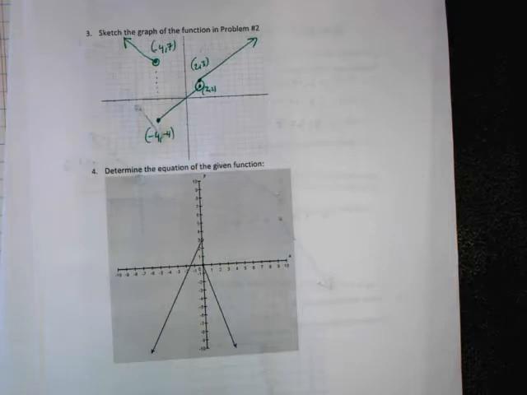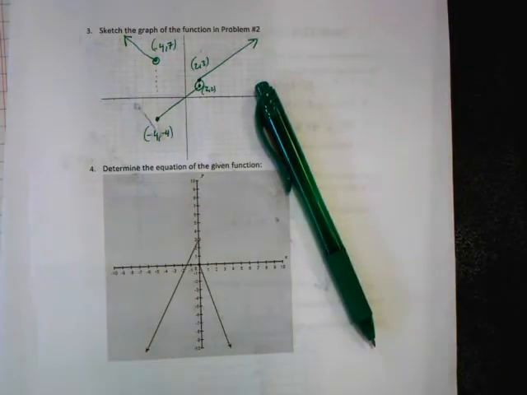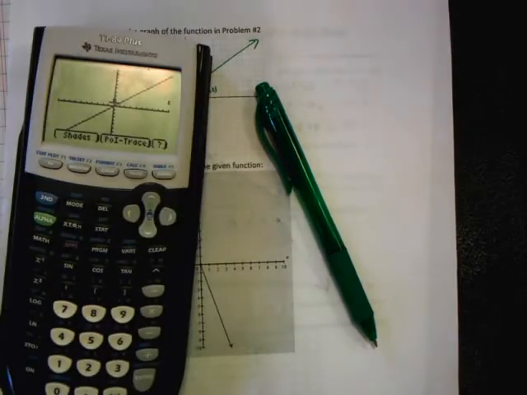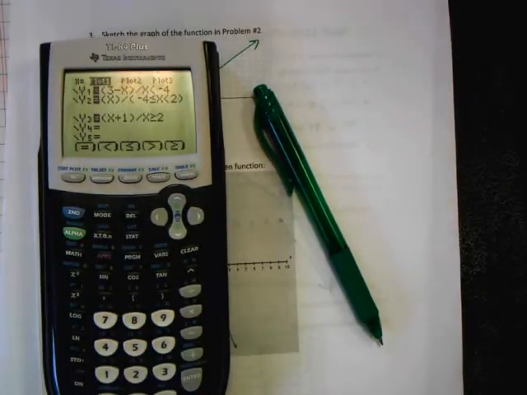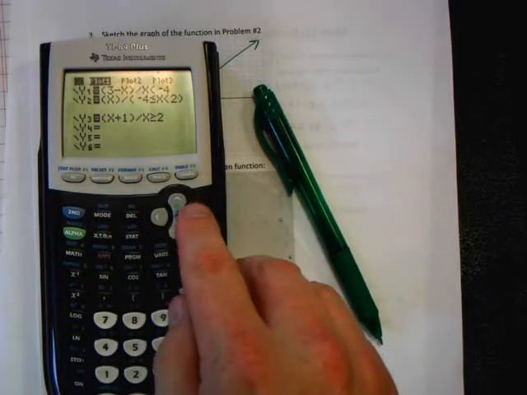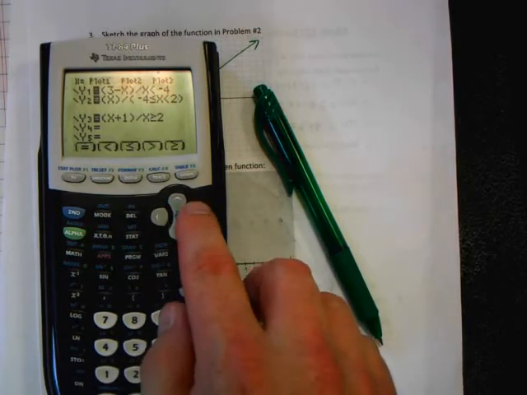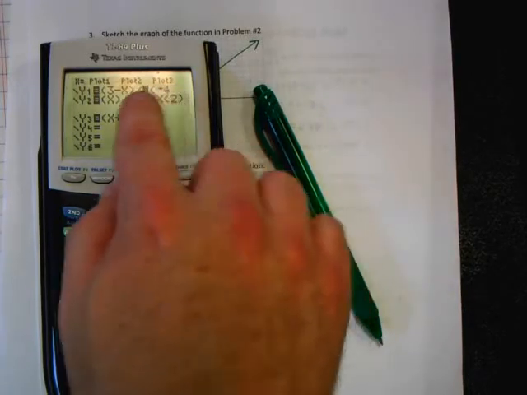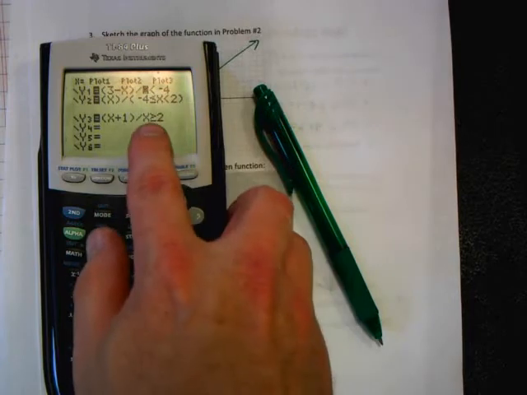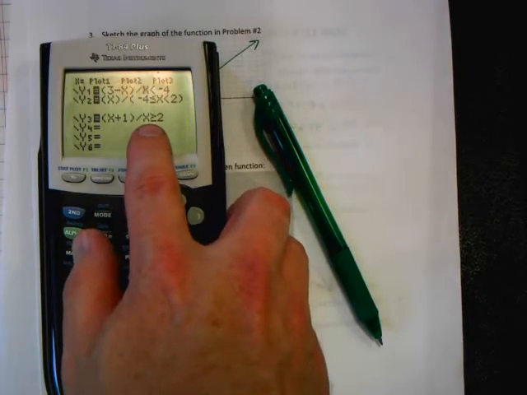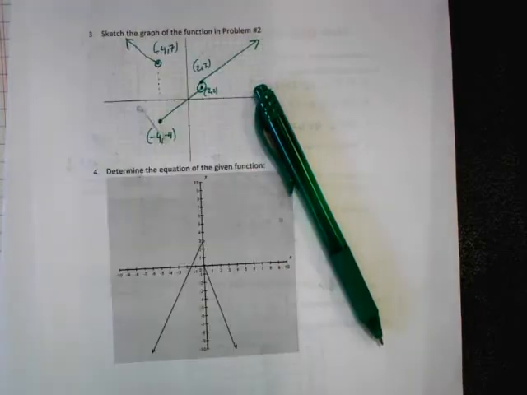Questions on that? Yes? My graph turned out really weird. Your graph turned out really weird. Yeah, I agree. Okay, so I see a couple things. One, you've got your stat plot turned on, so we turn that off. Two, you didn't put parentheses around the x less than -4, and you didn't put parentheses around the x greater than or equal to 2. And so that's why it didn't work out. Okay? Got to have those parentheses there. Thank you. You're welcome.